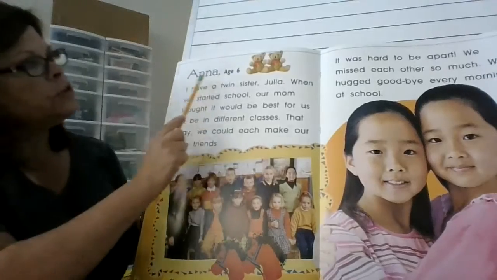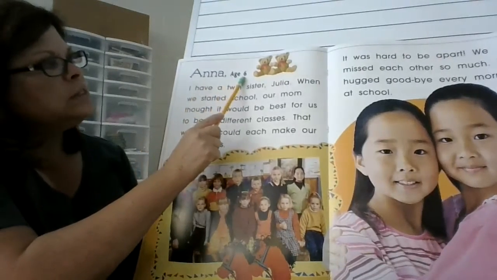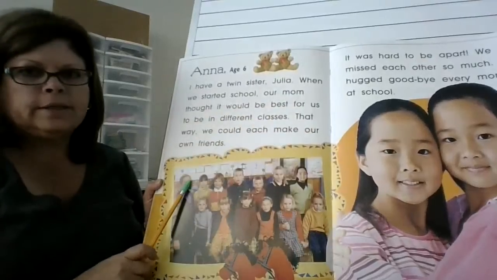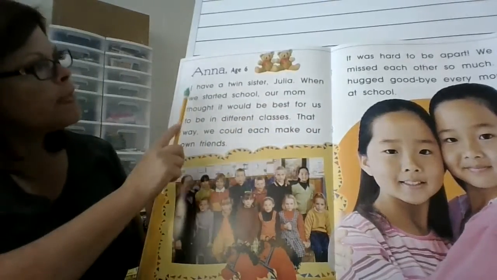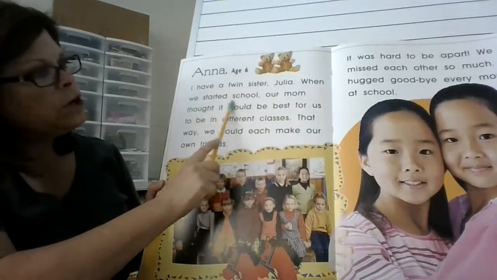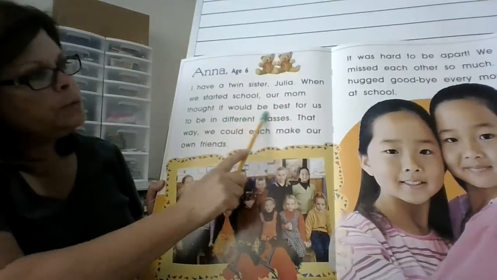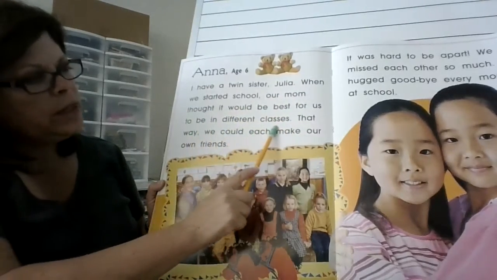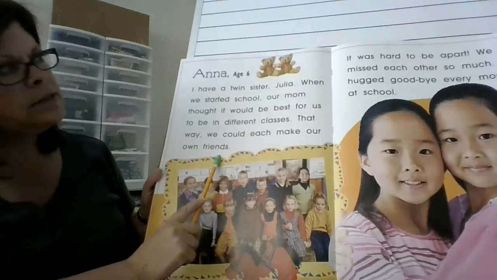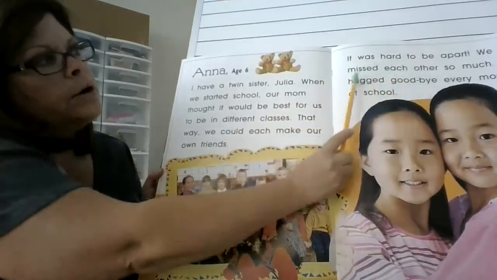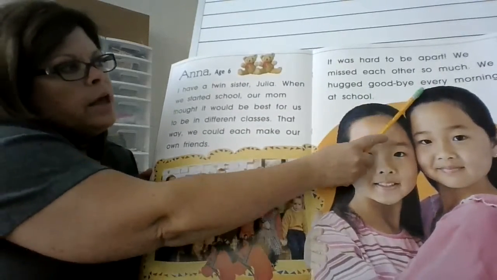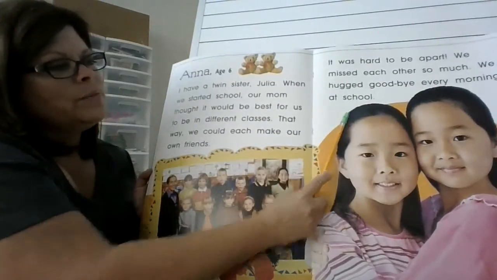Let me get my pointer. Anna, age 6. This is what we call the heading, so we know what the topic is in this section of the book. I have a twin sister, Julia. When we started school, our mom thought it would be best for us to be in different classes. That way we could each make our own friends. It was hard to be apart. We missed each other so much. We hugged goodbye every morning at school.